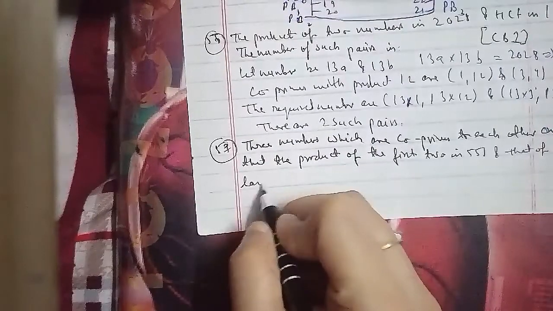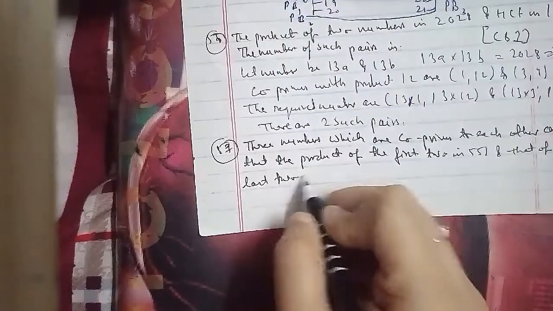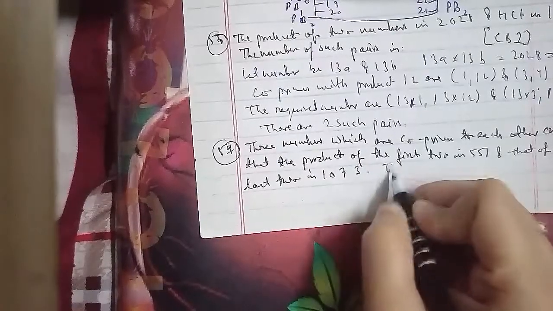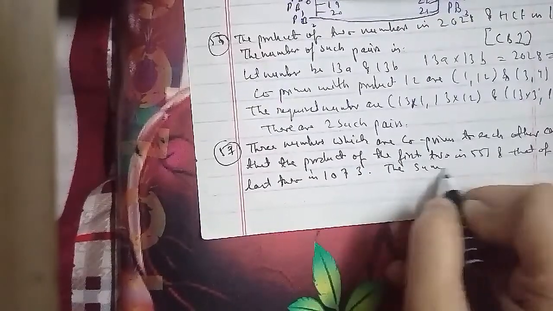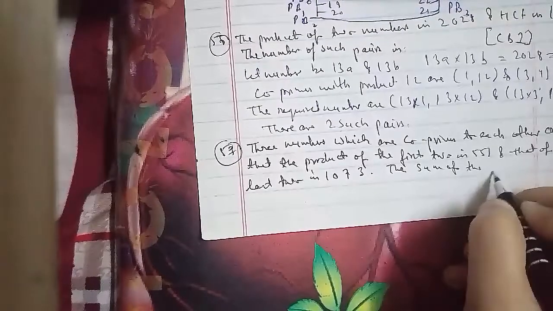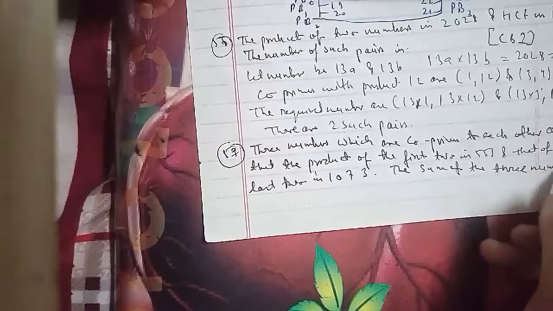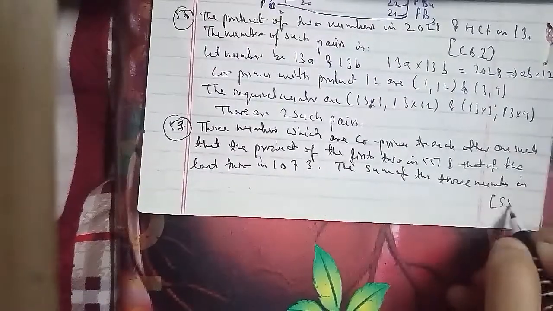The sum of the three numbers is what we have to find out, which has been asked in an SSC examination paper. As I told you, the options are 75, 81, 85 and 89. So let's go ahead with the solution as well.